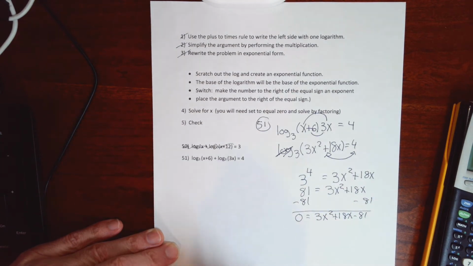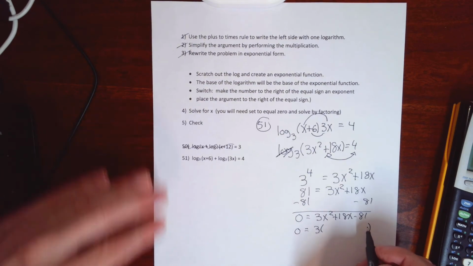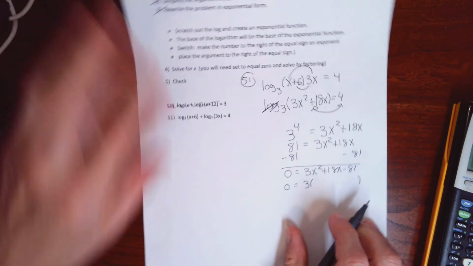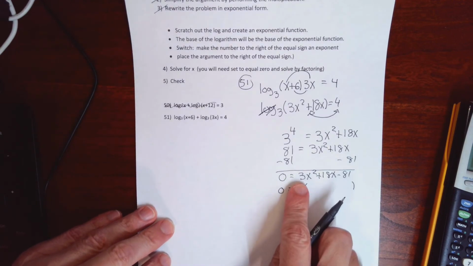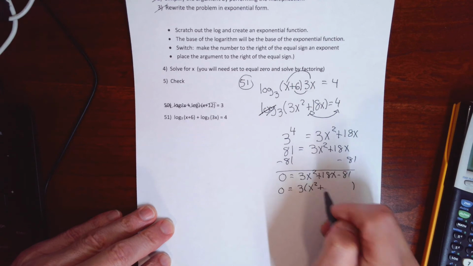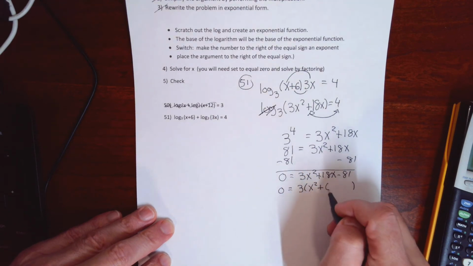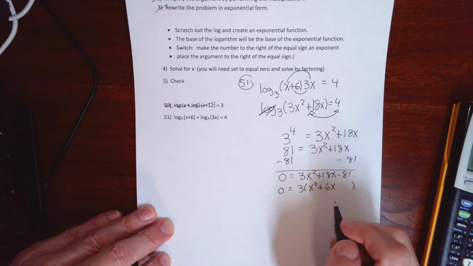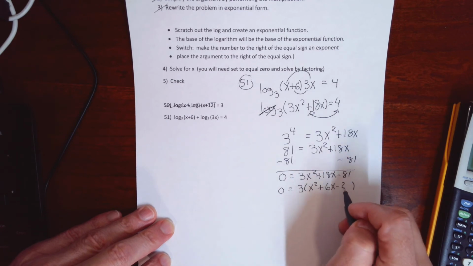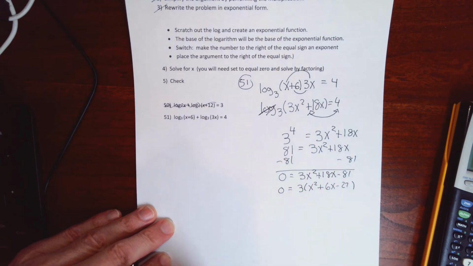All the numbers are divisible by 3. I should factor out a common factor of a 3. And that common factor that doesn't have an x doesn't give a solution. So when I factor out a 3, the 3x squared becomes just a plain ordinary x squared. The 18x becomes a 6x because 18 divided by 3 is 6. The minus 81 becomes minus 27 because 81 divided by 3 is 27.